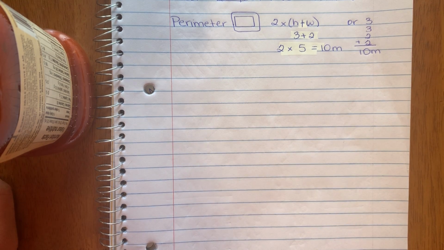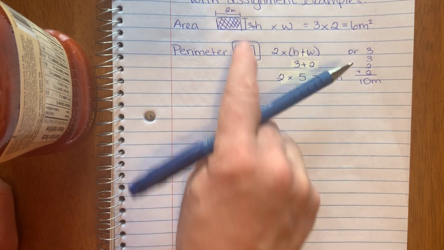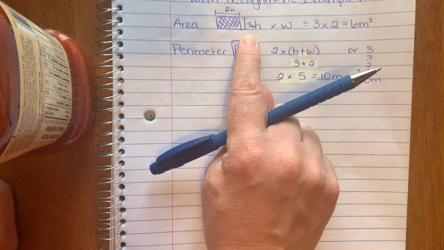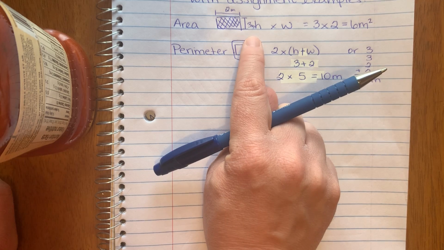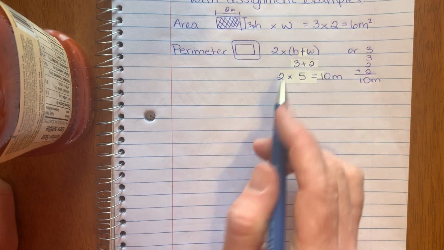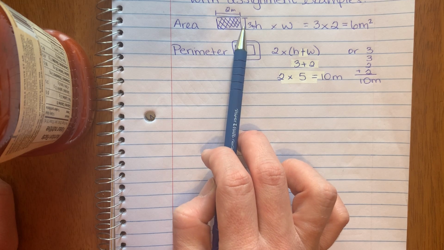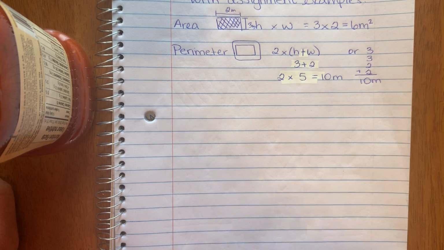Okay, so for the purpose of this example, we're going to stick with this 2 height, 3 width. And I'm realizing right now that my little picture doesn't really make sense because the long side is the short in the picture, but you get it. It makes sense to you. I know you guys are with me.